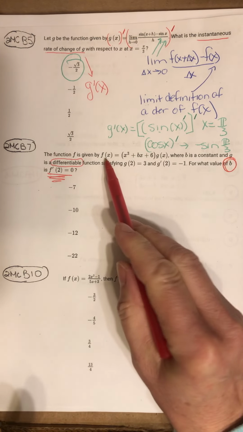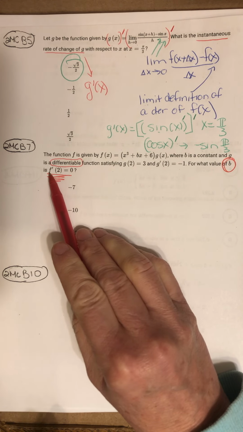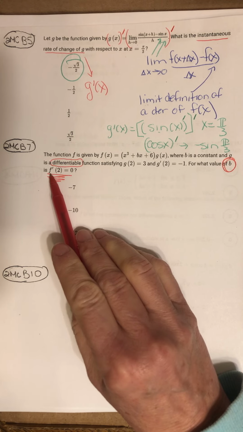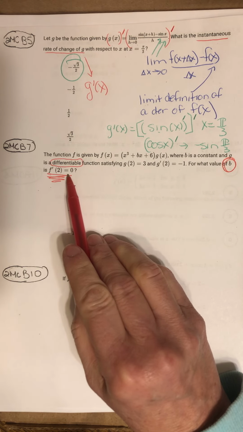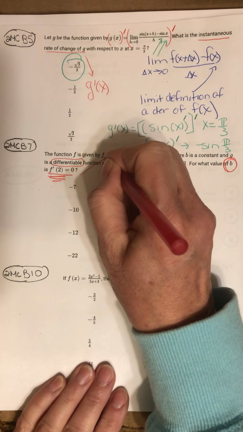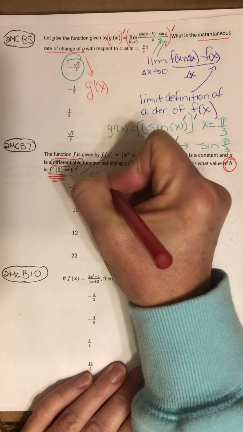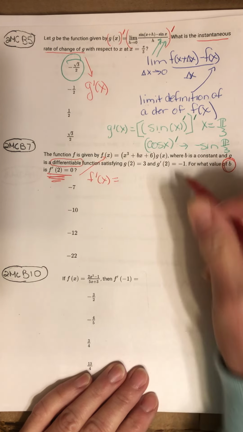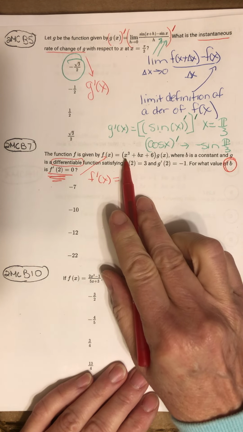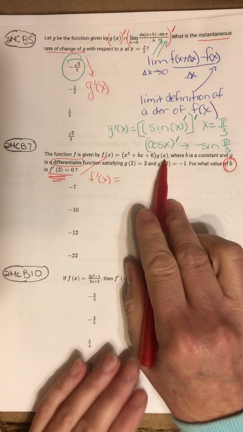Notice they gave us this function f. They're asking us for the derivative, and they're telling us that at 2 it has a derivative of 0. The first thing I have to do then is take the derivative. Notice it's a product. Here x cubed plus bx plus 6 is my first function, and g of x is my second function.